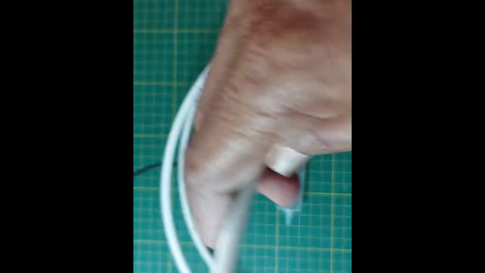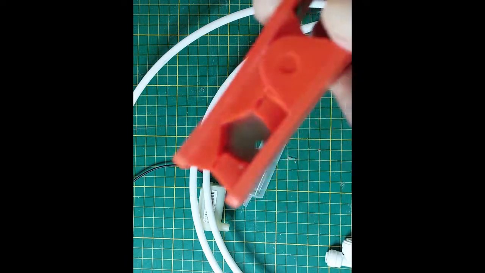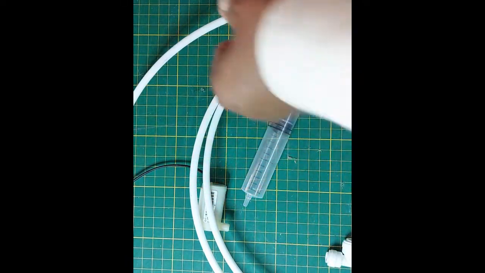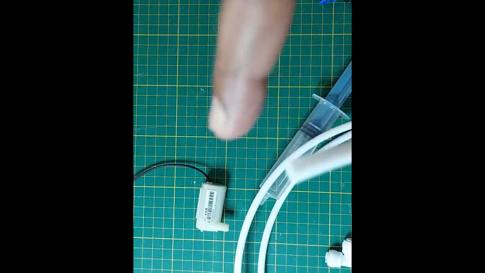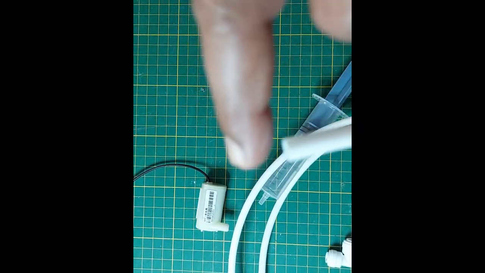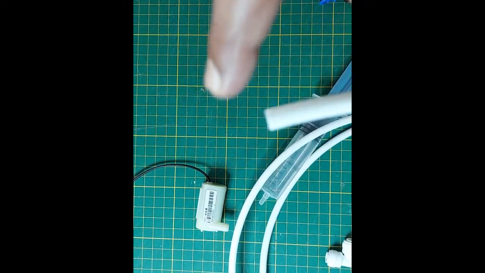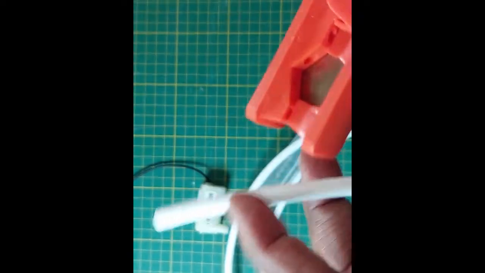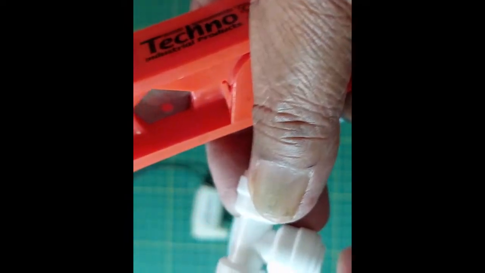So always there is a cutter, so you have to use it. If you use something else, that face, if it is not perpendicular, that is 90 degrees, and there is any burr, it will start leaking. To avoid that, always use this. This cutter is nearly 100 rupees. So this is a 1/4 inch pipe to suit this. This is a 1/4 inch T.